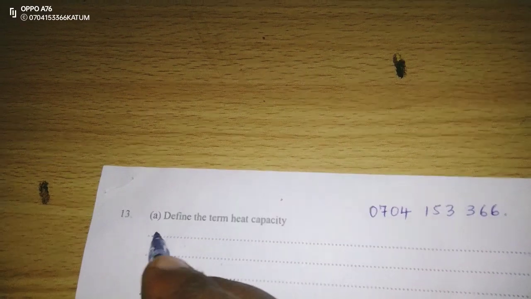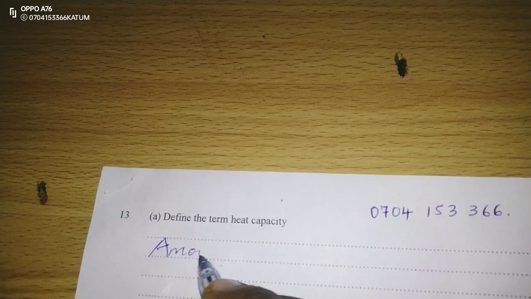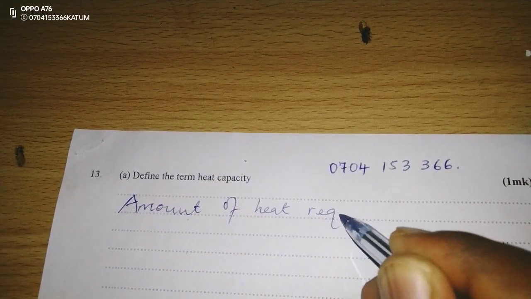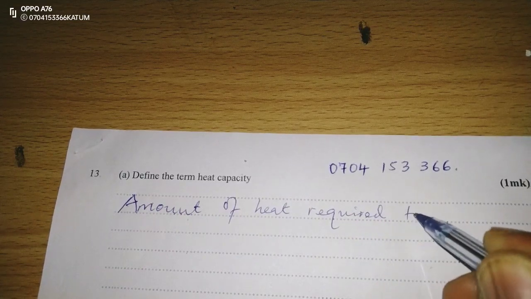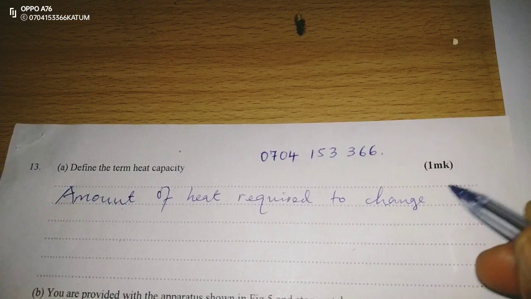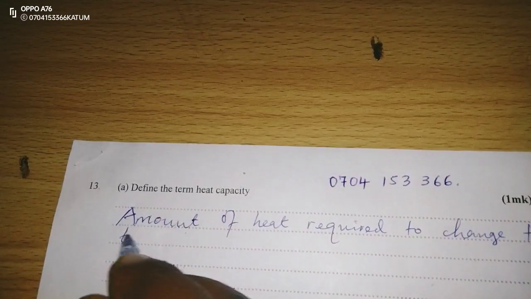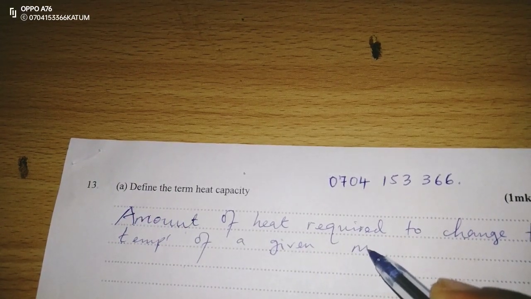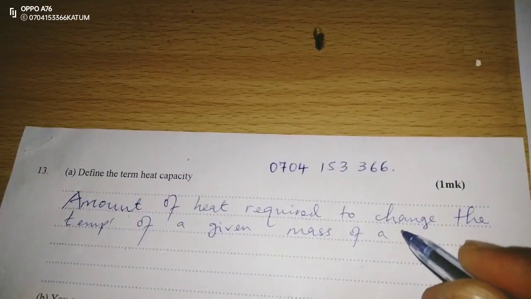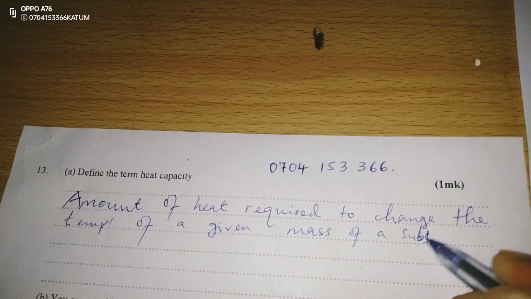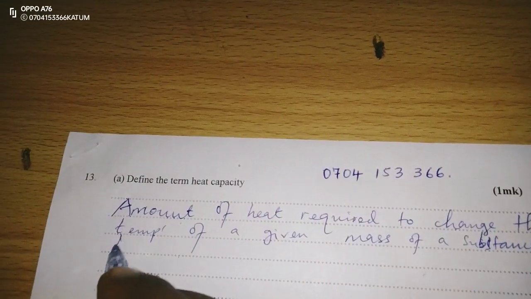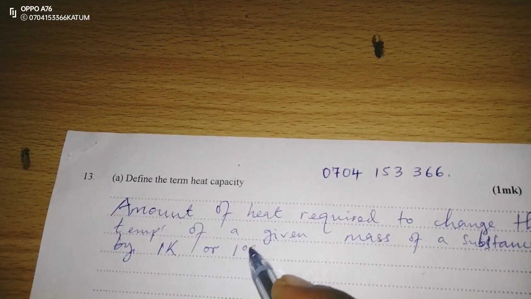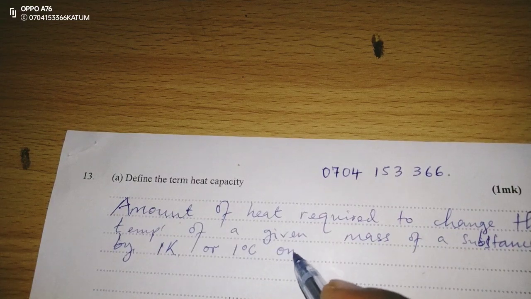We should know that heat capacity is the amount of heat energy required to change the temperature of a given mass of a substance by 1 Kelvin or 1 degree Celsius, or rather by 1 unit.